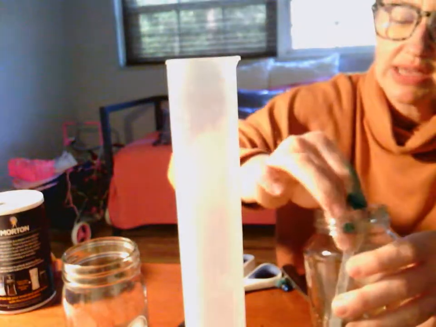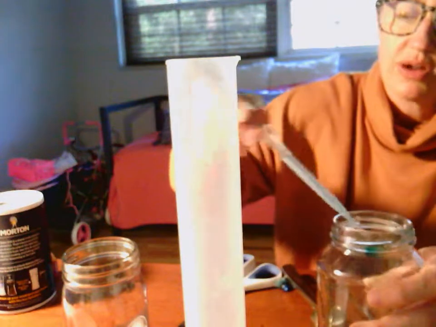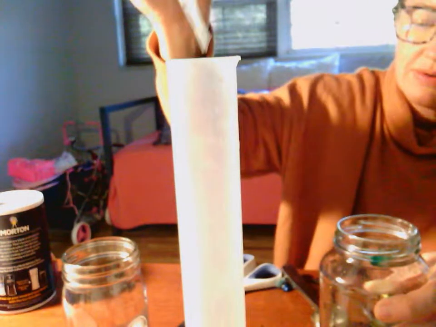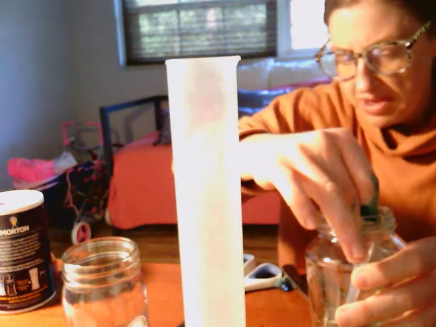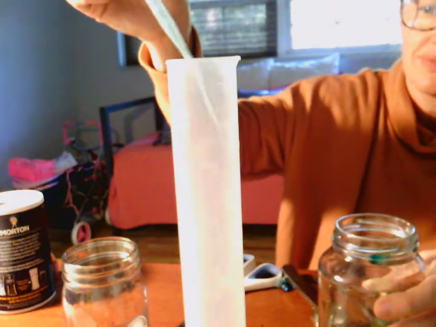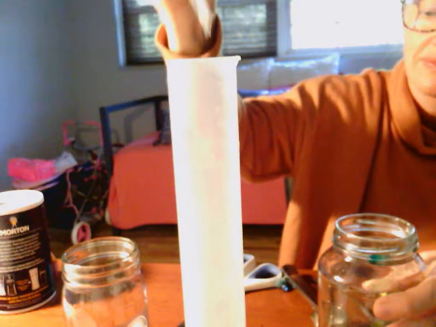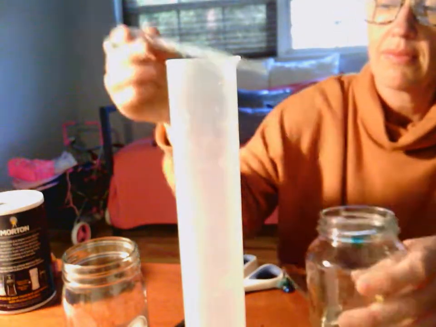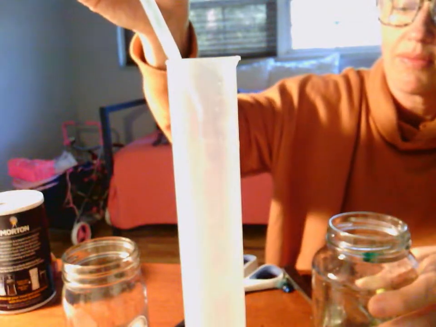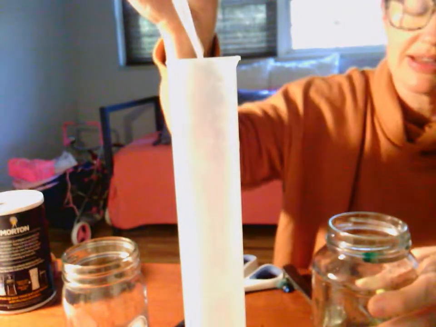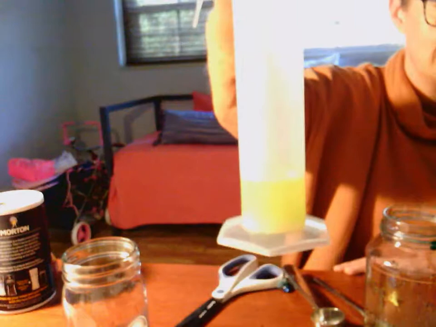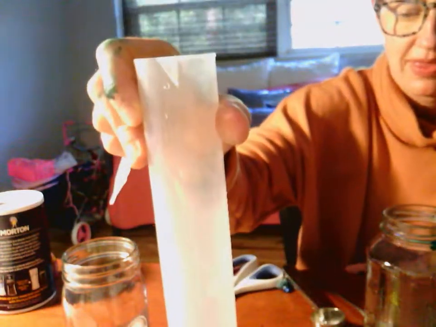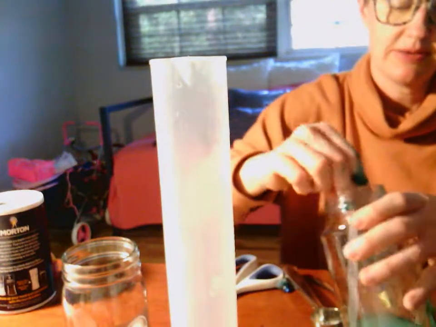When you are doing science, you want to be careful and control all your variables. So far, all I'm getting is kind of a nice yellow color. Let's see what happens.